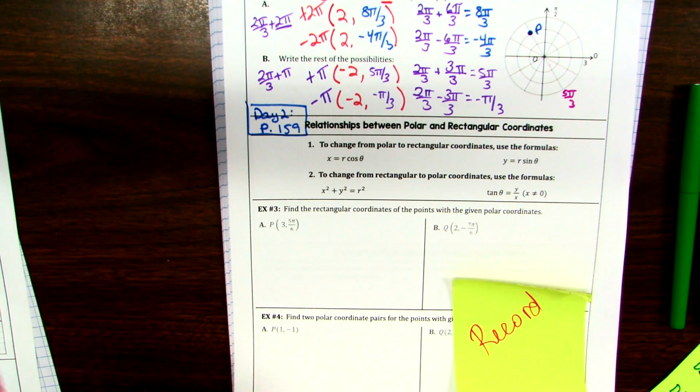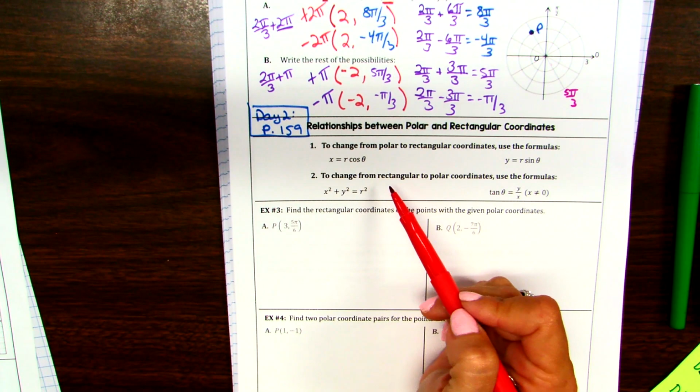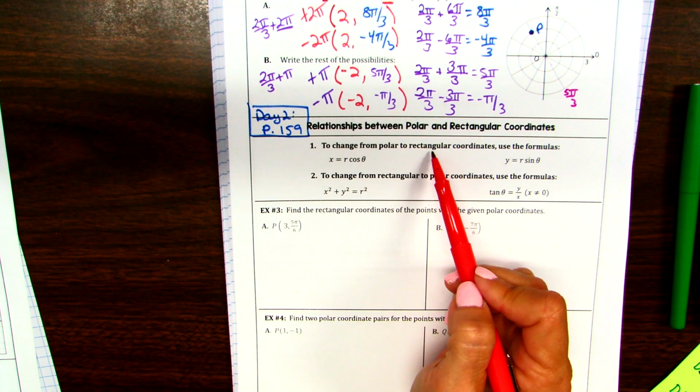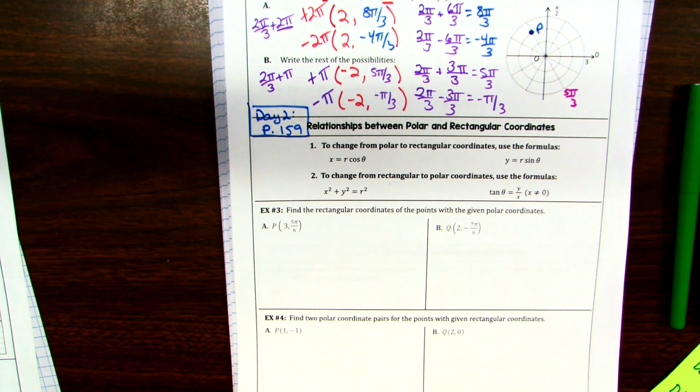I don't think anybody thought polar was difficult learning about that yesterday, but if you didn't see it, you might be like, what is she talking about? So just make sure you find the time to get caught up. What we're doing today is converting from polar to rectangular or rectangular to polar, back and forth in ordered pairs, coordinates, or in equations, okay?